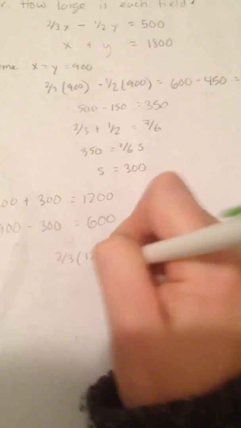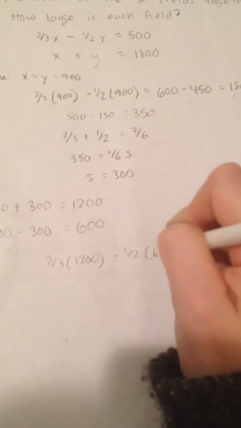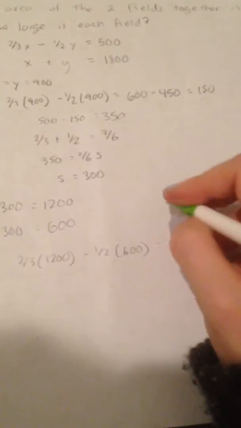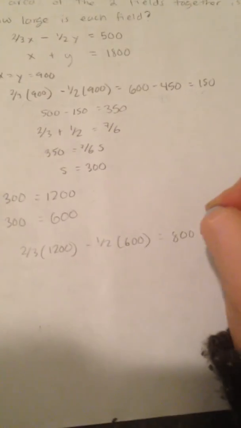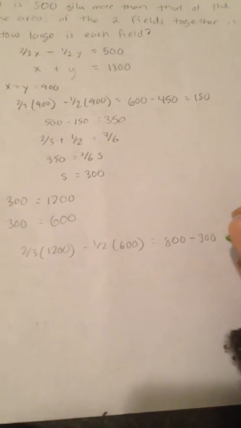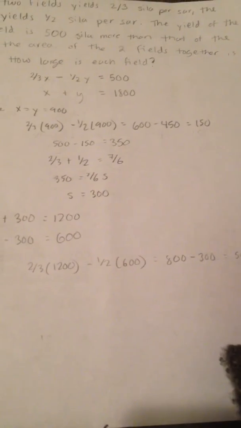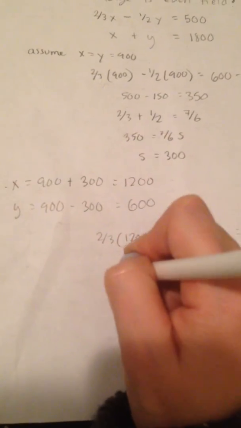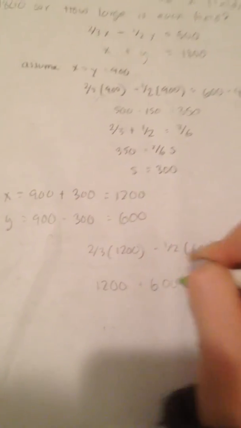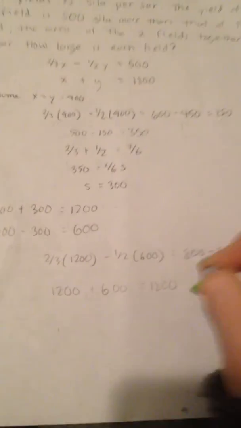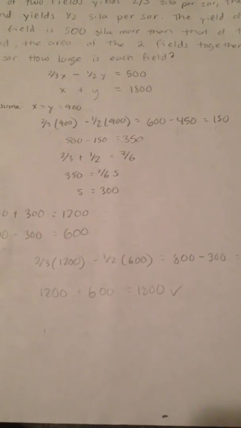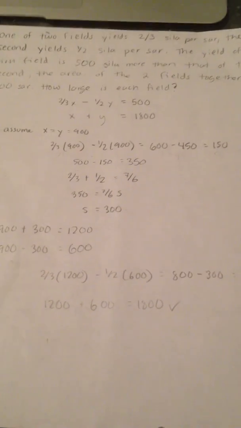So 2/3 times 1200 minus 1/2 times 600 equals 800 minus 300, which equals 500. So that's correct. And also 1200 plus 600 equals 1800. So that value is also correct. And we have solved the system of equations and solved the problem.